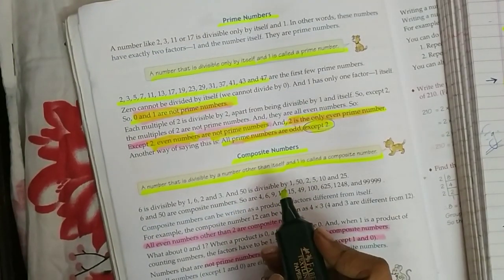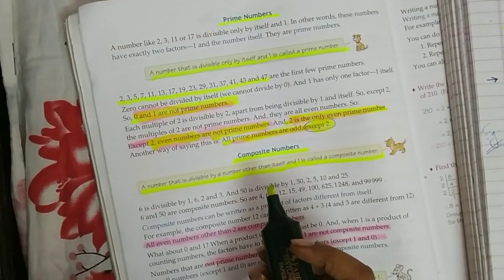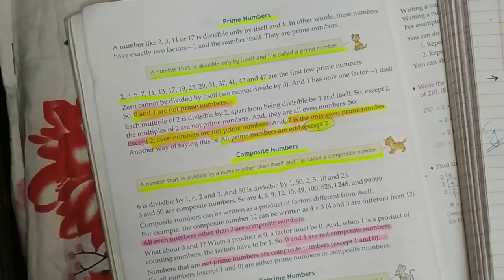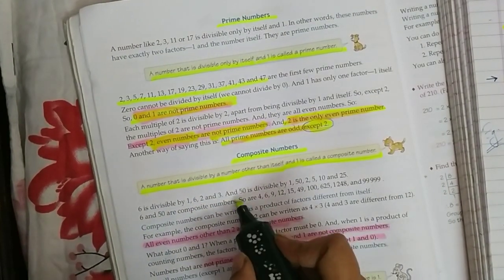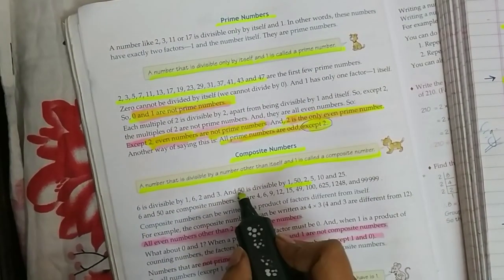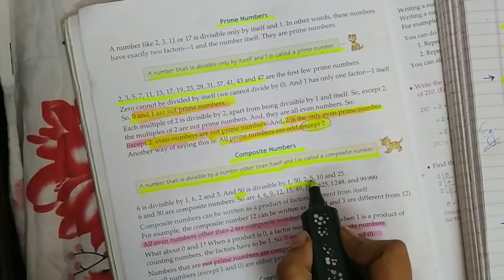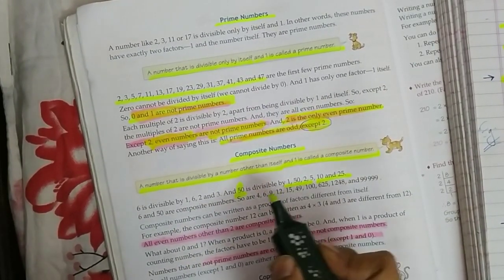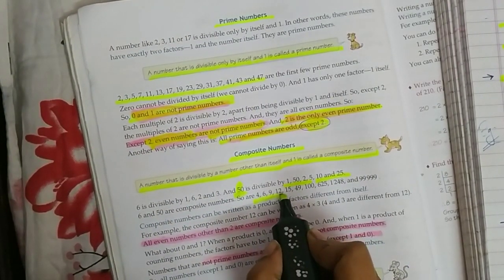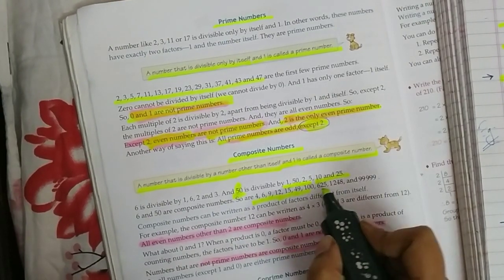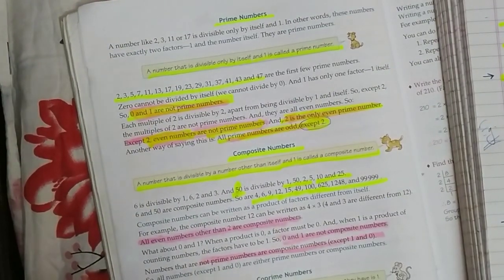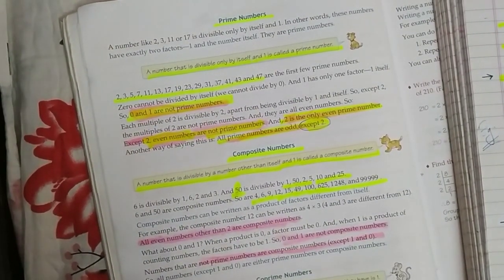So we can very well say the number which has more than 2 factors, that means a number which is divisible by more than 2 numbers completely, is what? A composite number. For example, 50. 50 is divisible by 1, 50, 2, 5, 10 and 25. So 50 is what? A composite number. In the same way, children, you can see here 4, 6, 9, 12, 15, 49, 10, 625. These are examples of composite numbers. That means a number which has more than 2 factors.